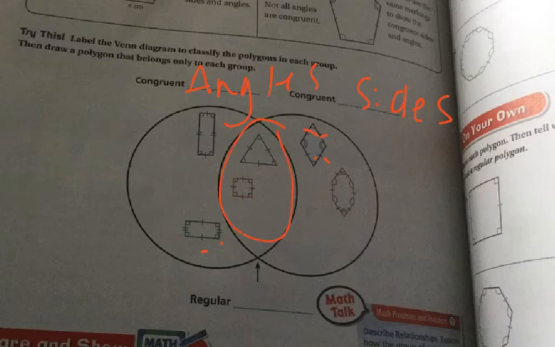And then these are regular polygons because they're congruent by both. They're congruent in their angles and their sides. And remember, we read that to be a regular polygon, they have to be congruent in sides and angles. Okay, so the next thing we're going to do is I'm going to show you some pictures and we're going to decide if it's regular or not regular.